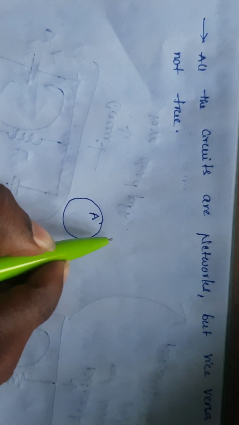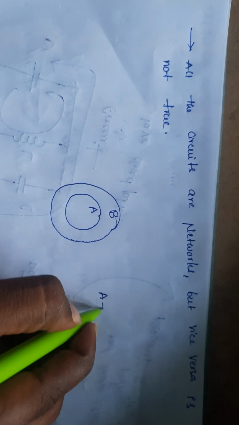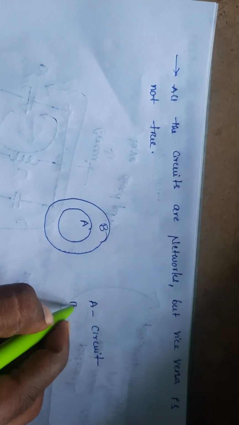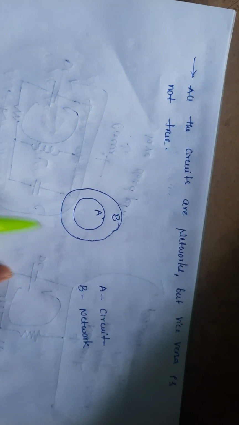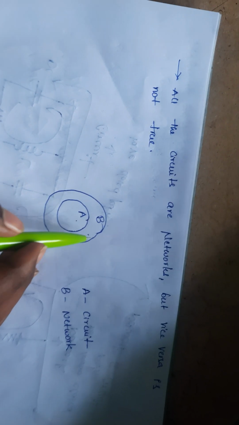Okay, this is a Venn diagram. This is A and this is B. Here, what is the network and what is the circuit? A is the circuit and B is the network. All the circuits are networks, but all the networks are not circuits.